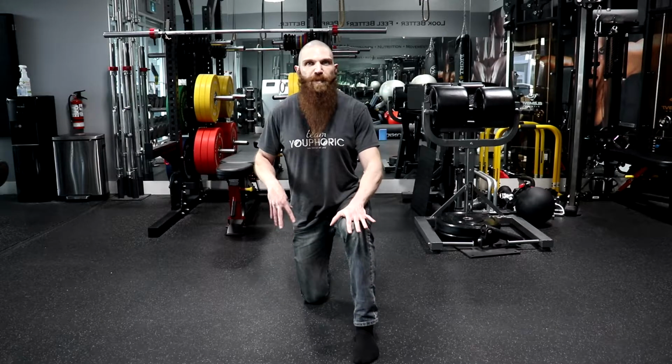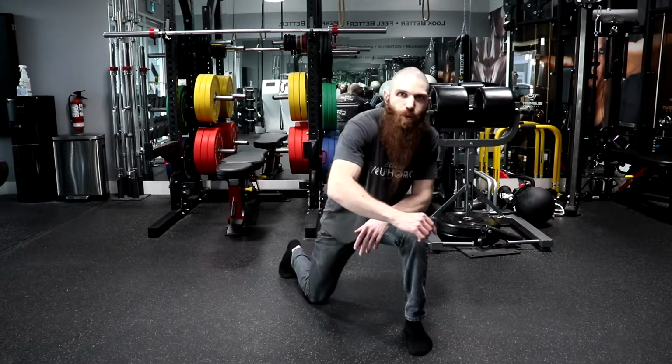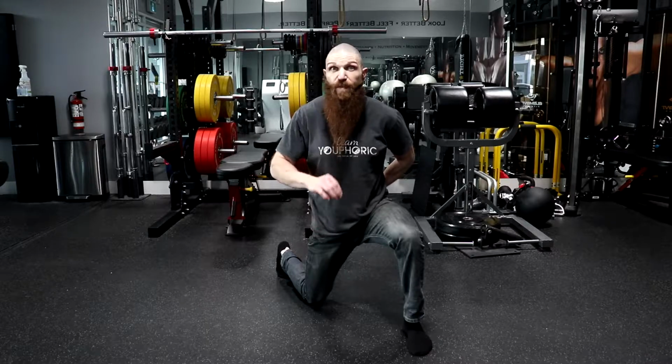Then we want to go into abduction of the femur, and we're going to do that by taking our leg, placing it outside of our body, and then translating our hips over to the side. We want to go into medial rotation by taking our foot and ankle, pressing it outside of our knee, and pressing our ankle away from our body. Then we want to go into retroversion of the pelvis and maximum extension of the hip without losing that retroversion of the pelvis. That's very, very important.